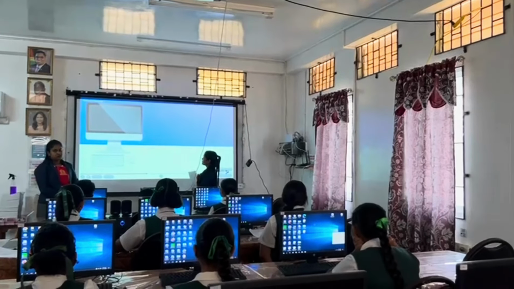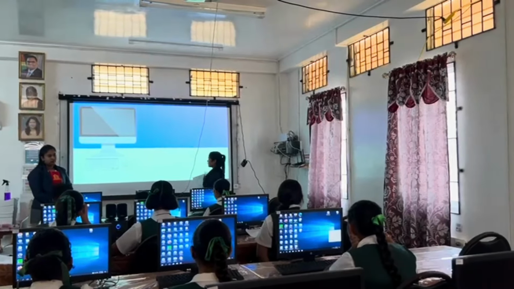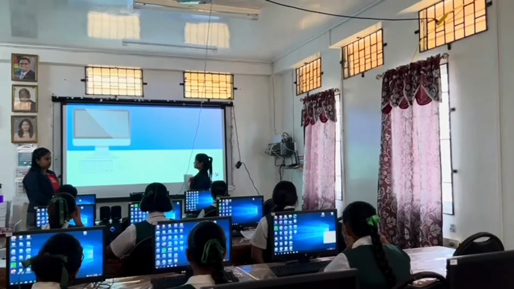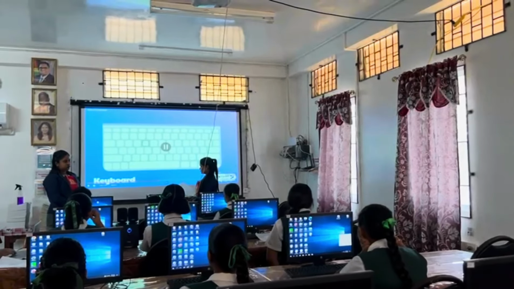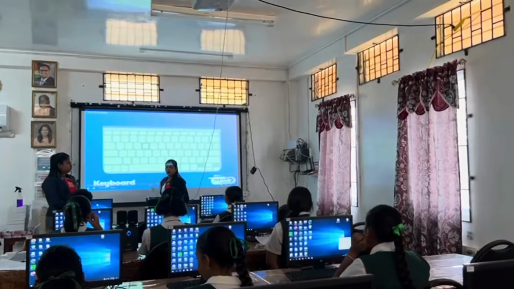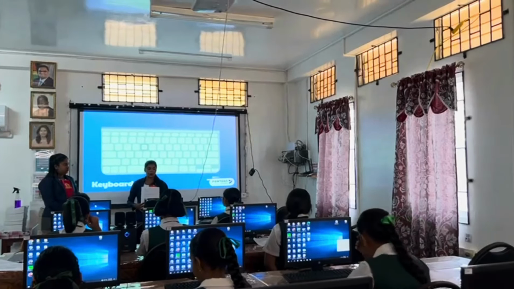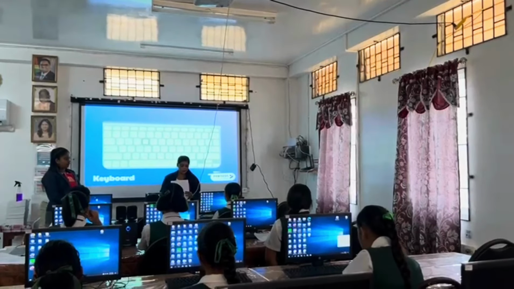And others are portable because they are part of a laptop or tablet computer. The keyboard is an input device that allows you to type. Good. Now we have there is the keyboard. Can everybody point to the keyboard for me?